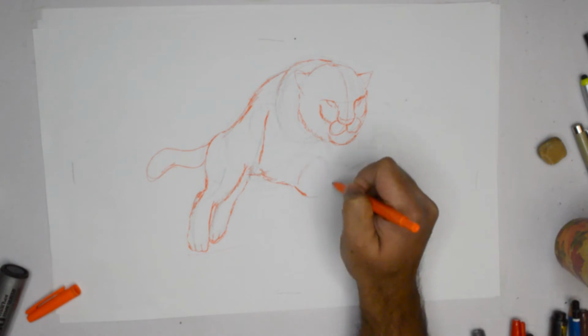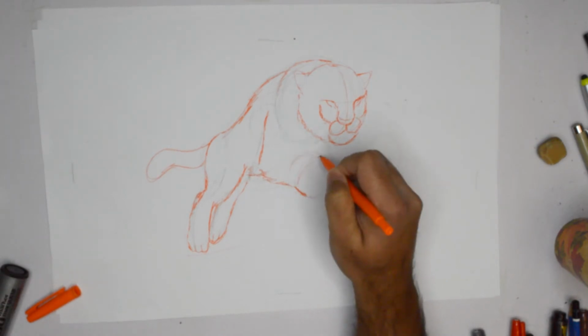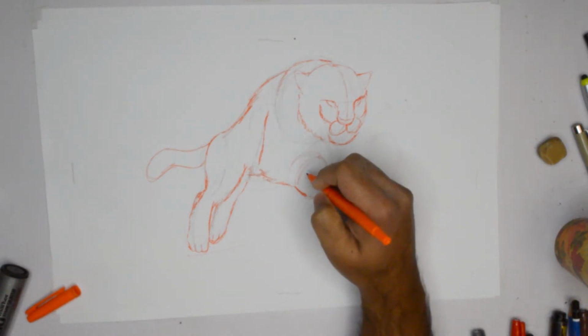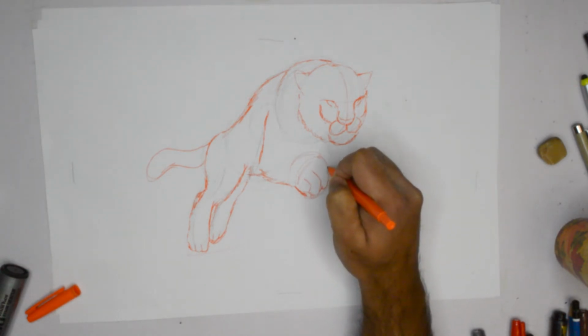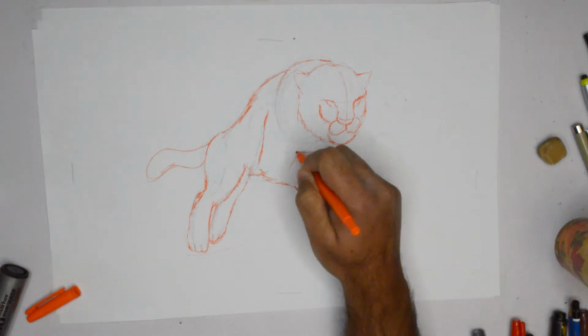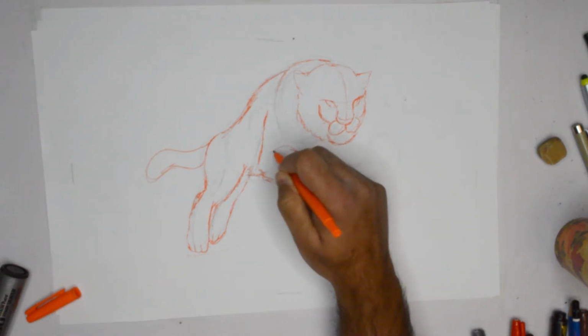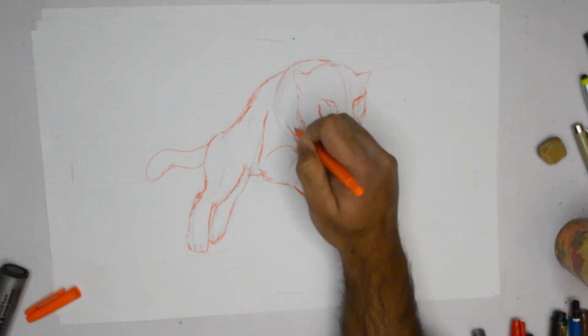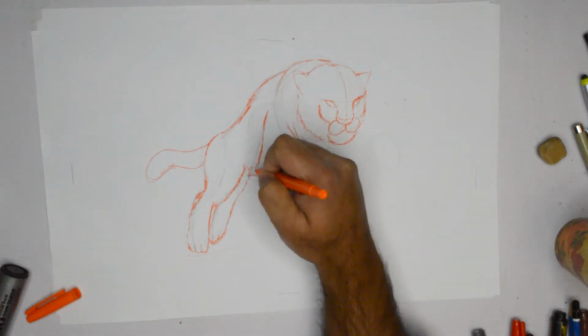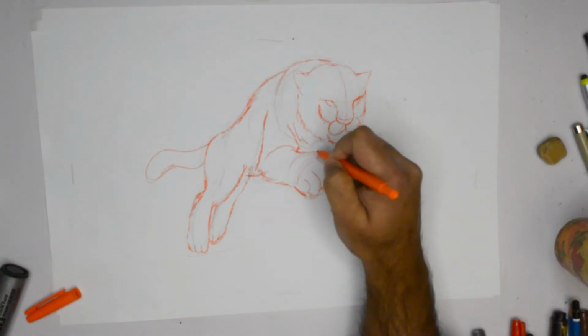So let's put the direction like that, and so 1, 2, 3, 4, I think 2 for now. Going backward, we have some skin, some gathered up fur right there.